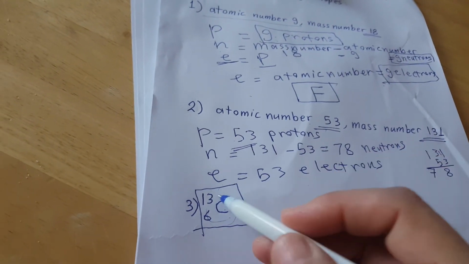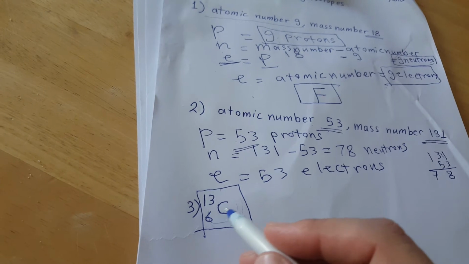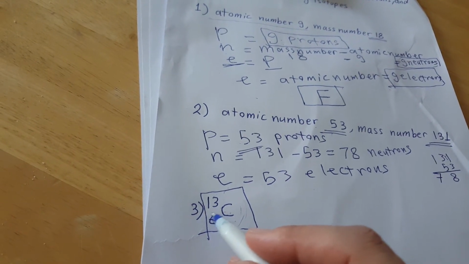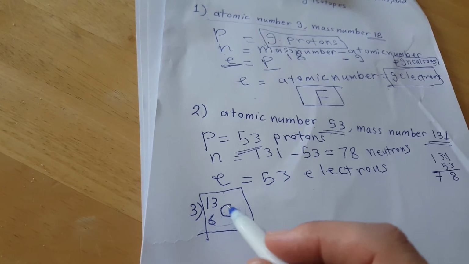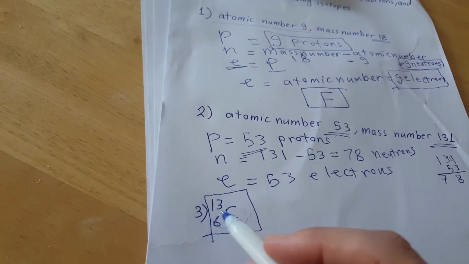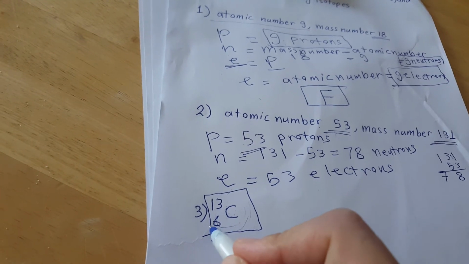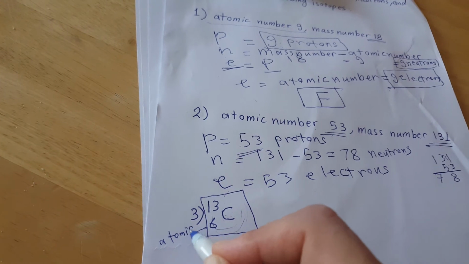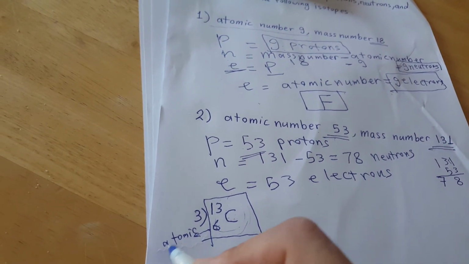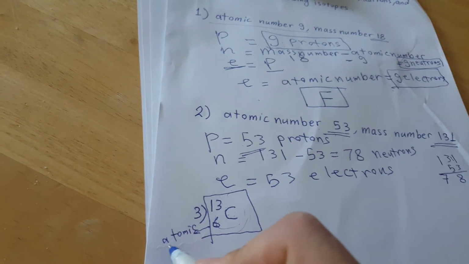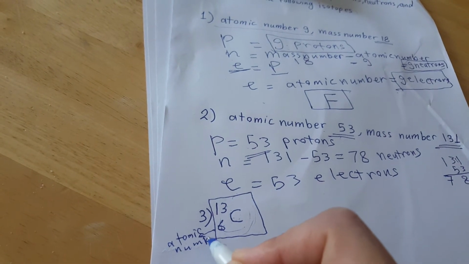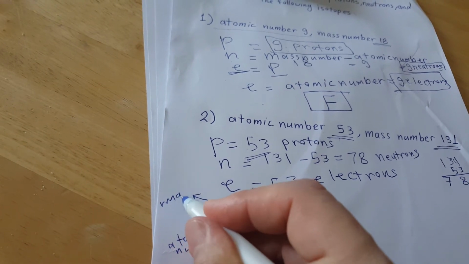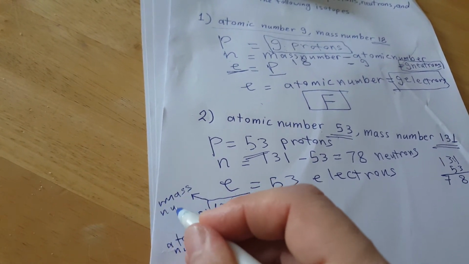No, they used to put the atomic number to the left, to the left side down, and the mass number up. This is the atomic number. And then it's very clear. This is a smaller atomic number. This is bigger mass number.